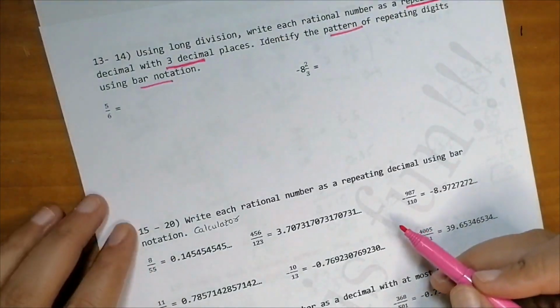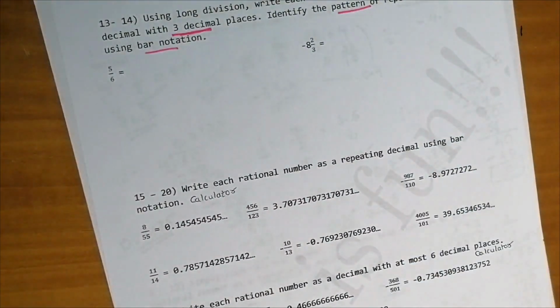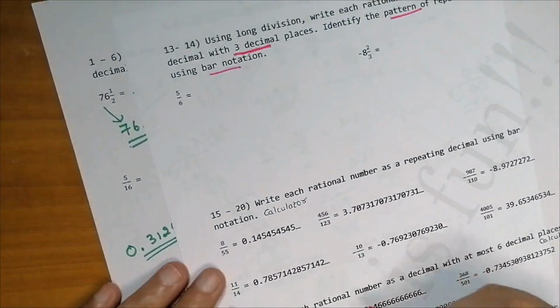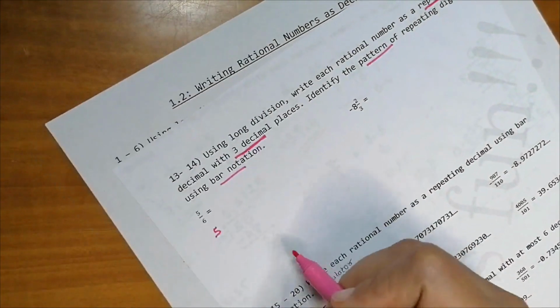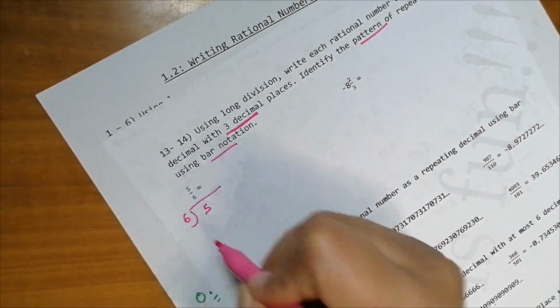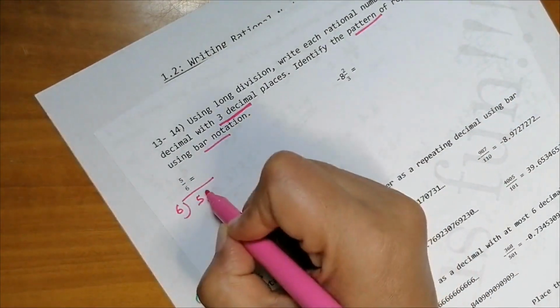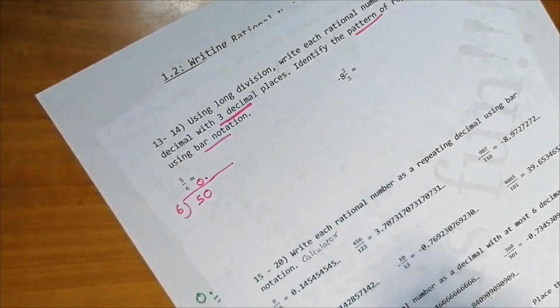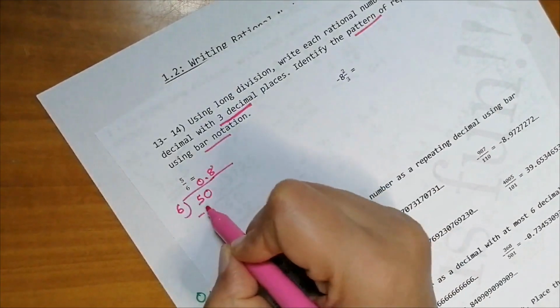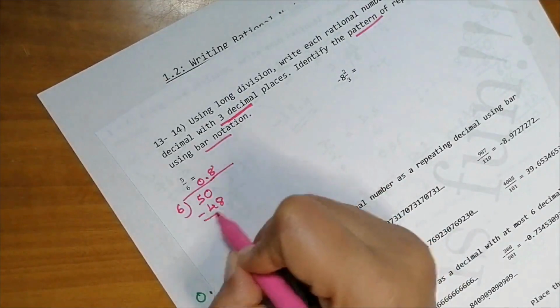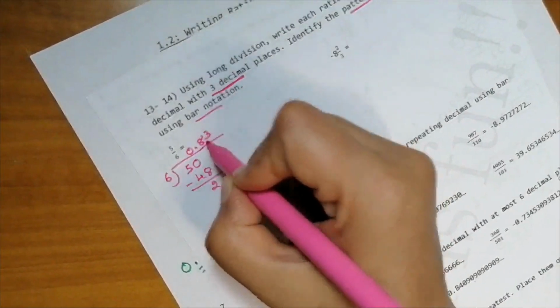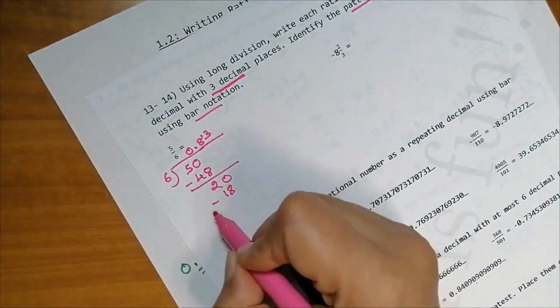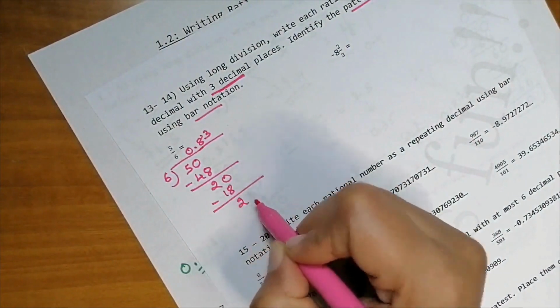Okay, so we have the first number here, which is 5 divided by 6. So what are we going to do now? We have to follow the long division method, right? So let's get going. 5 divided by 6. Okay, so we put 0 here and a decimal point here. 6 times 8 gives us 48, right? 2, we put again 0 here, right? 6 times 3 gives us 18.